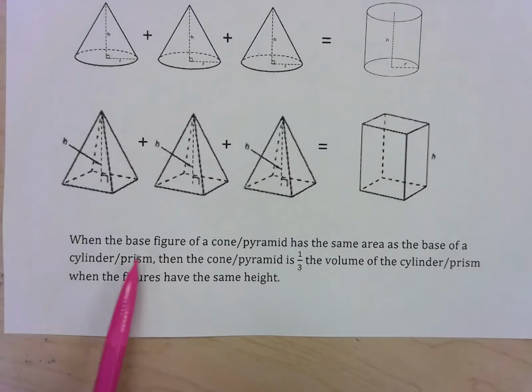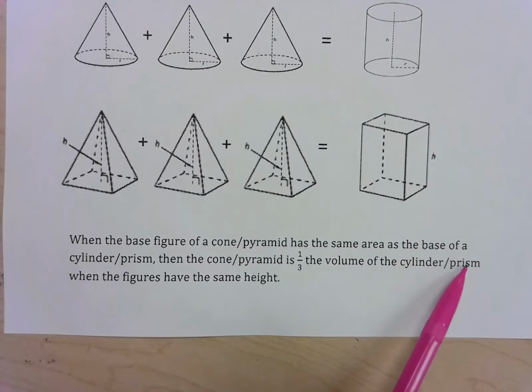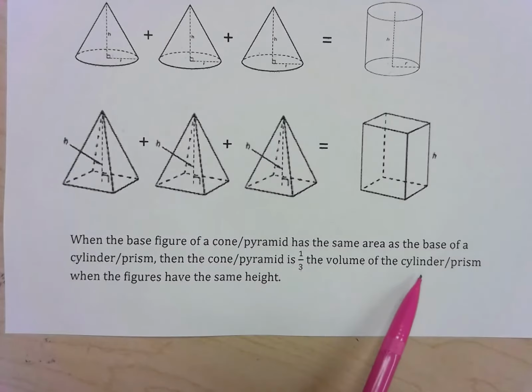When that base figure has the same area as that cylinder or prism, then it's going to be 1/3 the volume of the cylinder or prism when they have that same height.